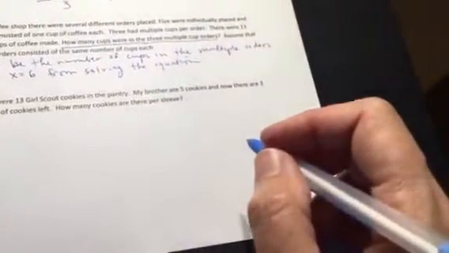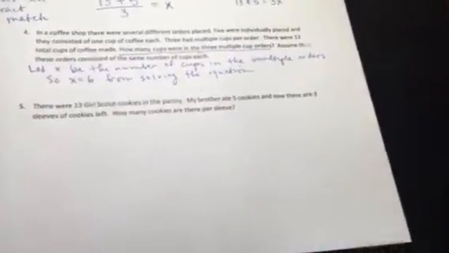What's wrong with this? The answer would be 13, yeah. Yeah, it says in the problem there were 13 total cups made. If there were 3 orders with 6 cups each, that is 18 right there. I got too many cups of coffee right there.